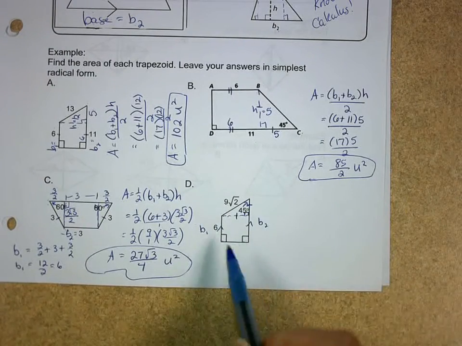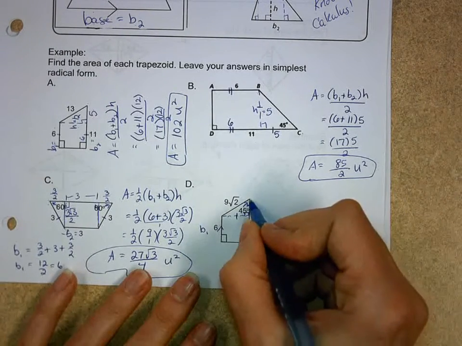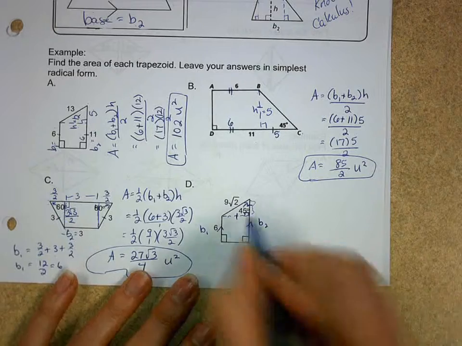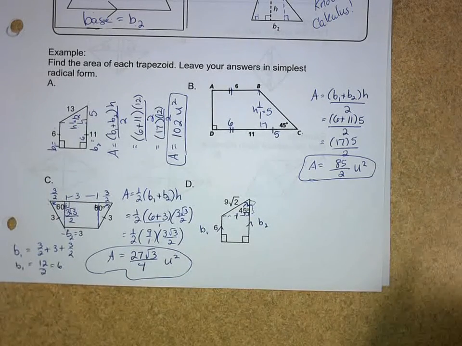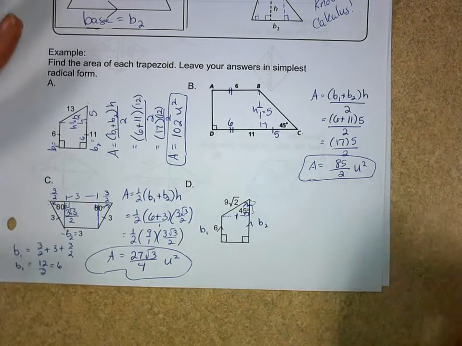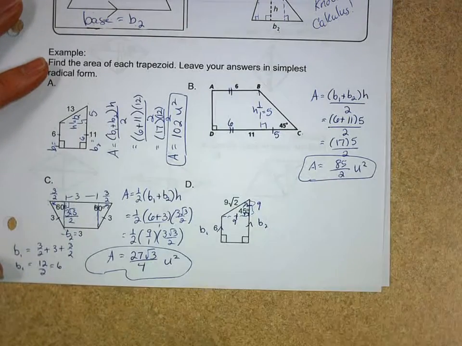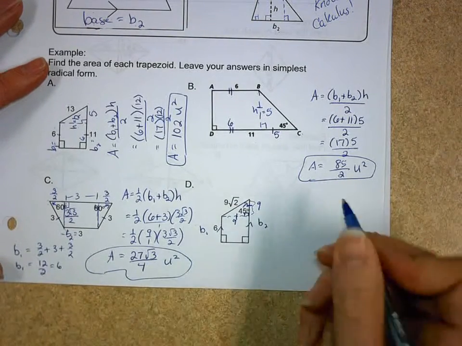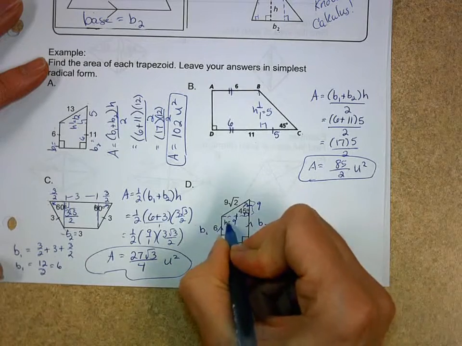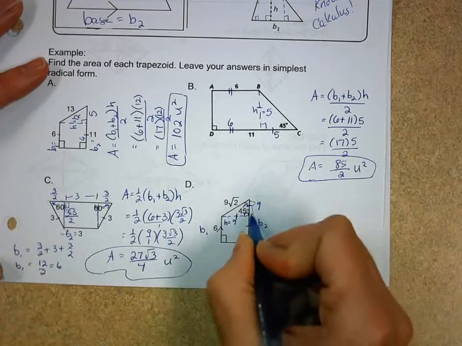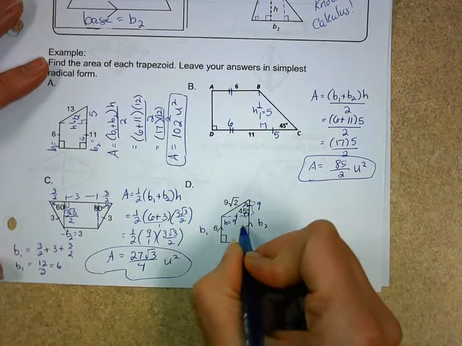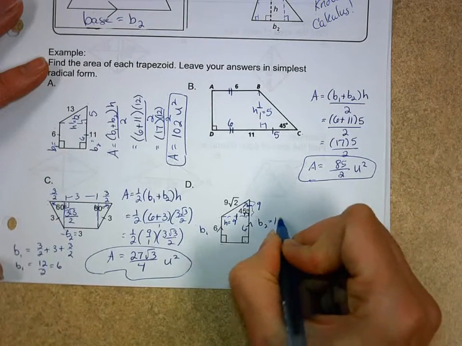I need to find the height, and I need to find the length of the base. So I really need to know the length of these two segments. Well, I have the hypotenuse of an isosceles right triangle. I divide to get to length. What do I divide by? Root 2. So 9 root 2 divided by root 2 is what? 9. Now, what do I get here? The height is 9. What's my base here? If this is 9, oh look, I made a rectangle again, that's 6. Base 2 ends up being 15.